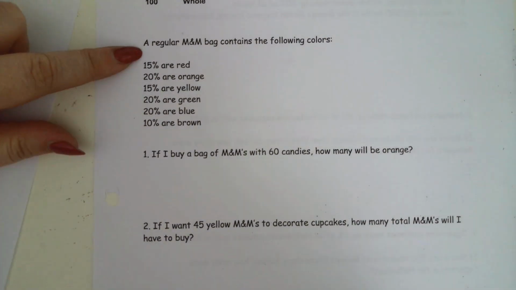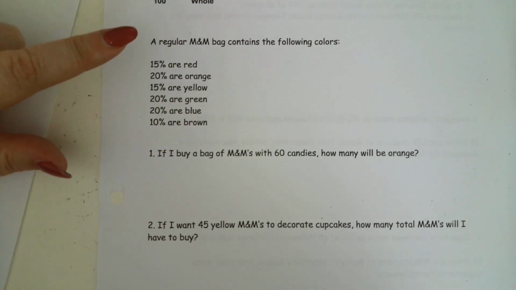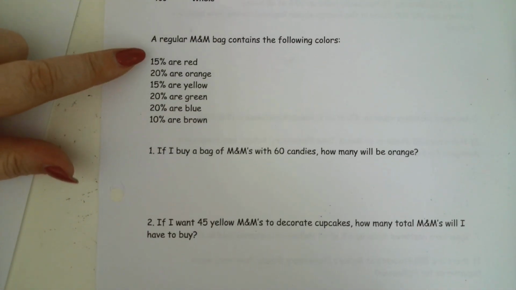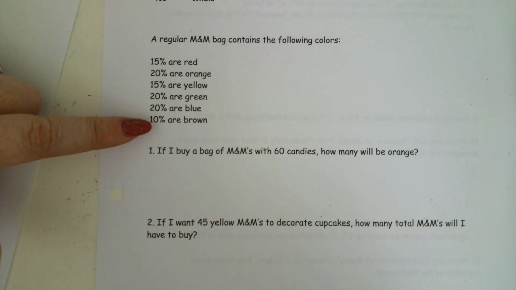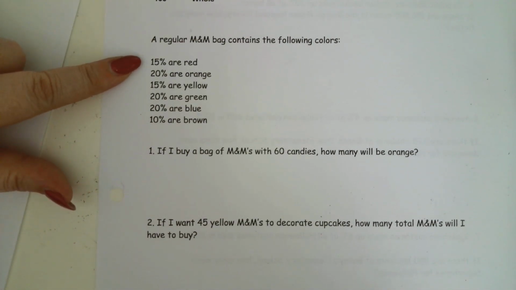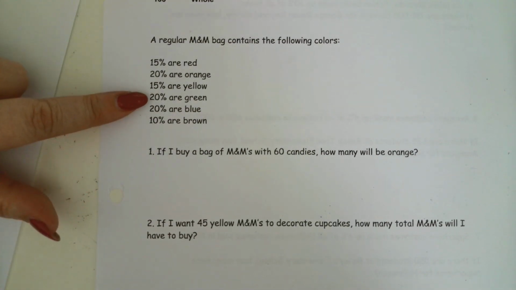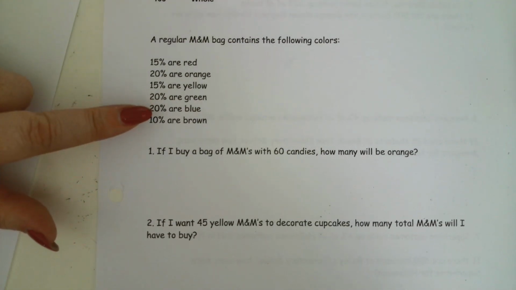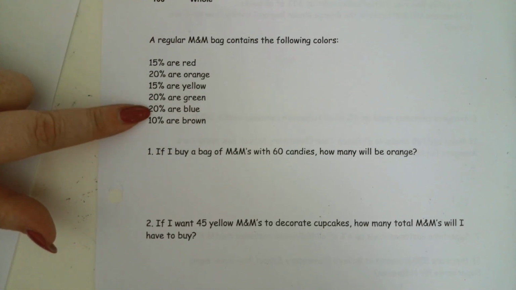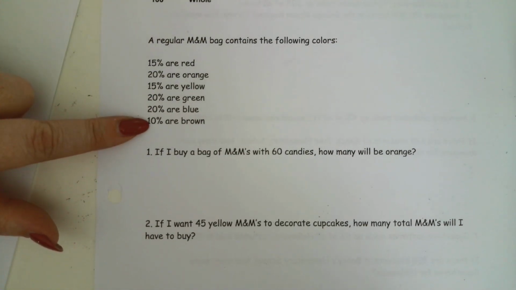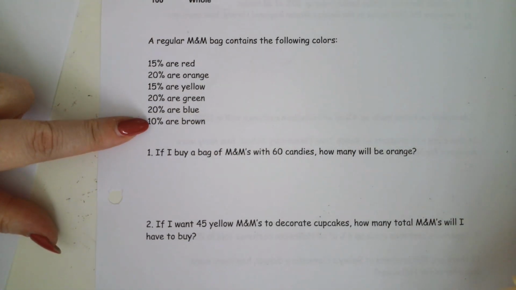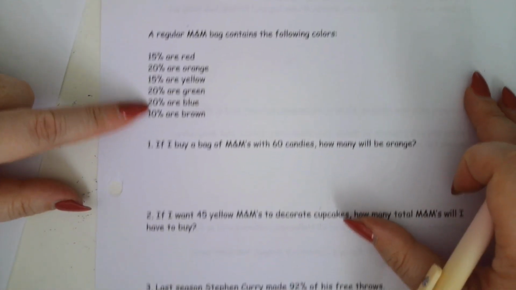So in a regular bag of M&Ms, there are these colors, and these are the percentages for each of the colors. So 15% of the bag will be red, 20% is orange, 15 is yellow, 20 is green, 20 is blue, and 10% is brown. Okay, so we just got a bunch of percentages.